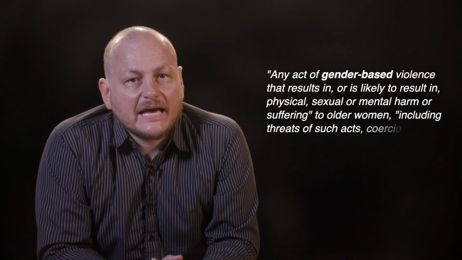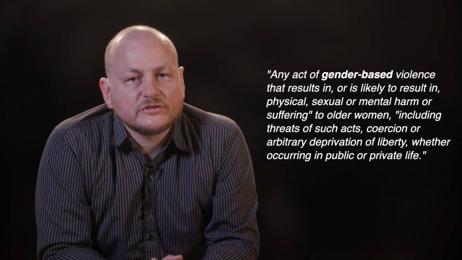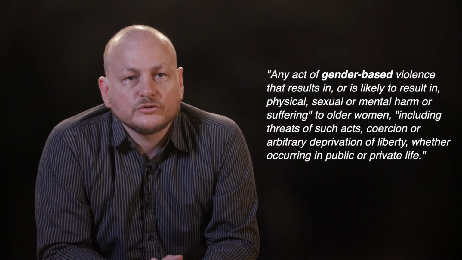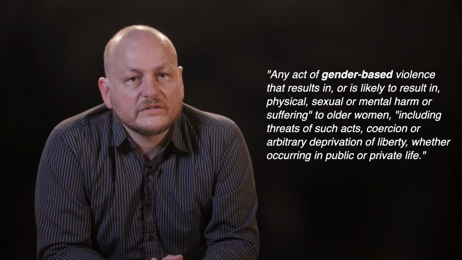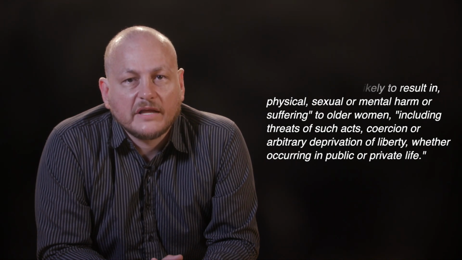Conversely, the World Health Organization defines violence against older women as any act of gender-based violence that results in or is likely to result in physical, sexual, or mental harm or suffering to older women. It includes threats of such acts, coercion, or arbitrary deprivation of liberty, whether occurring in public or private life. This can also include financial abuse, exploitation, or deprivation of resources, neglect, and abandonment.